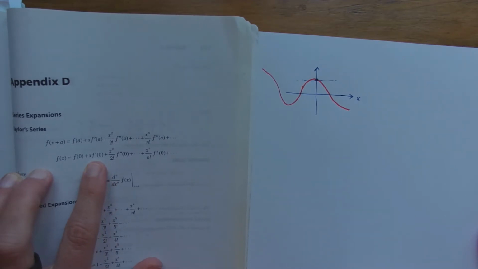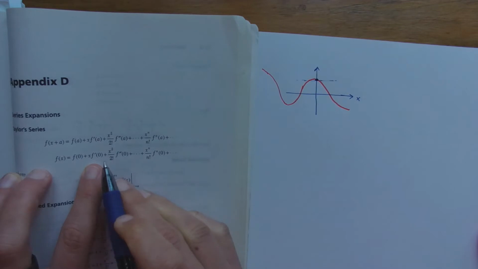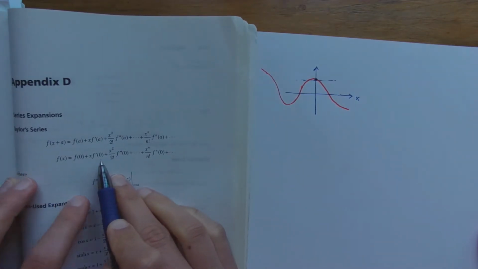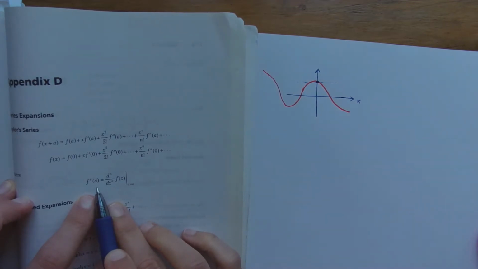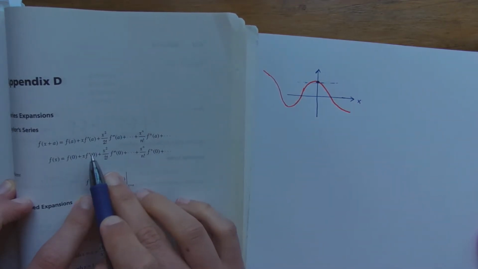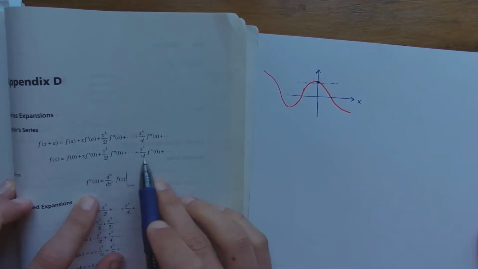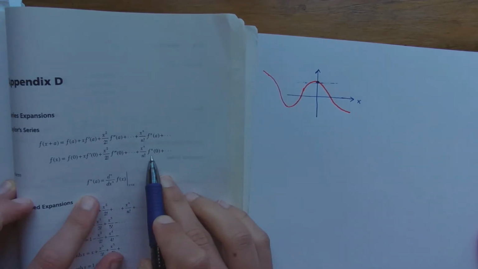Okay, now we're going to look at the second term in the series here. So this is x times the first derivative of f evaluated at 0. And here you can see instead of a prime symbol, they have n.